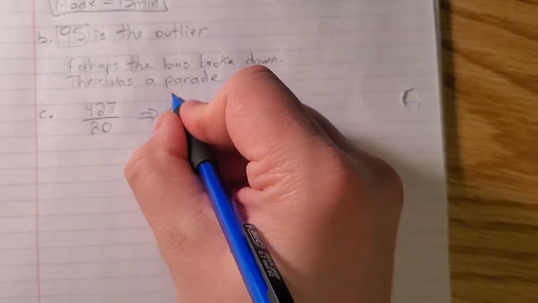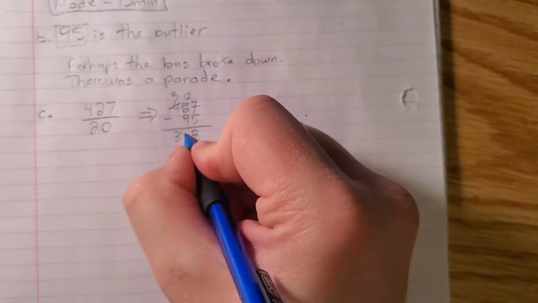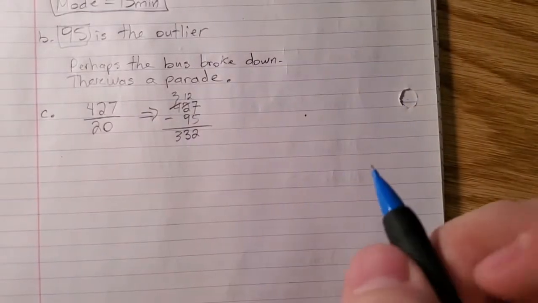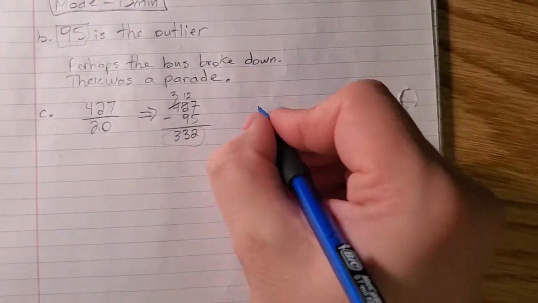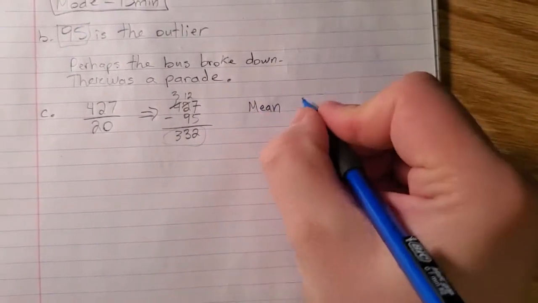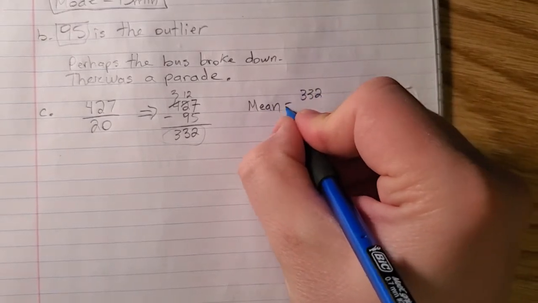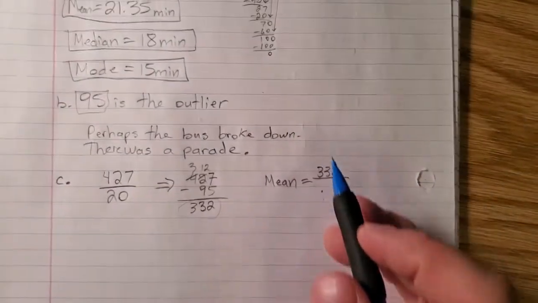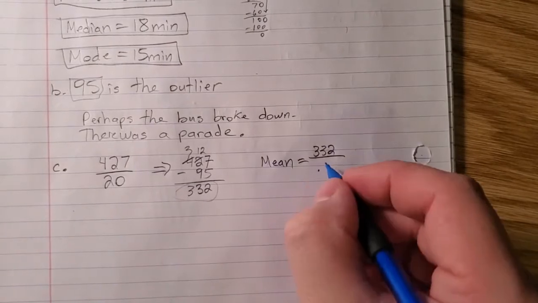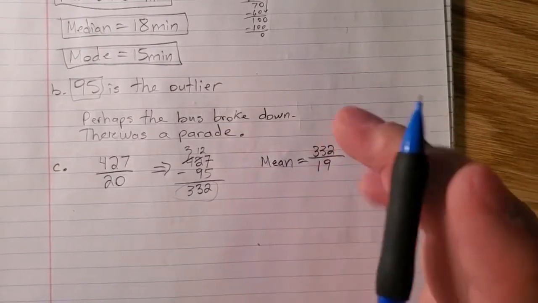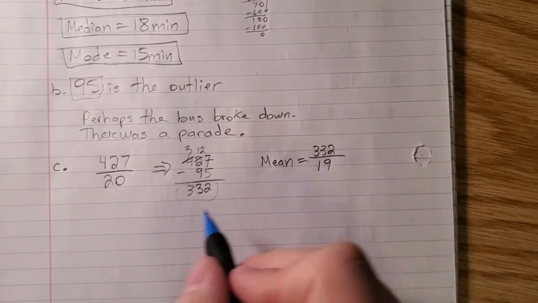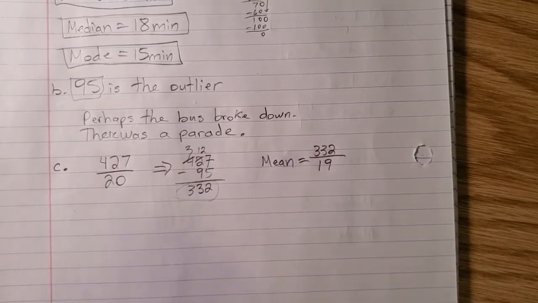So 332 is what we're going to use for our numerator, 332. And we're going to divide by, instead of 20, we're going to divide by 19. It's one less number. There's one outlier, it's one less, because 20 subtract 1 would be 19.